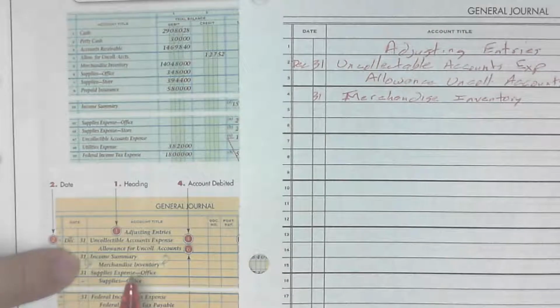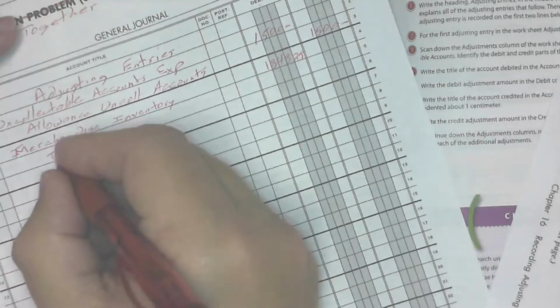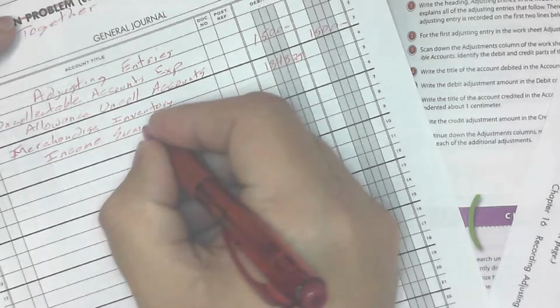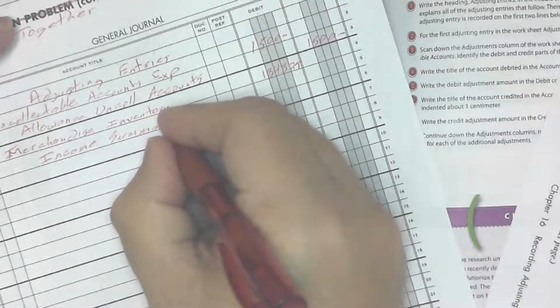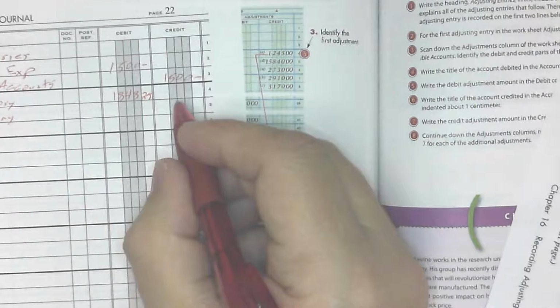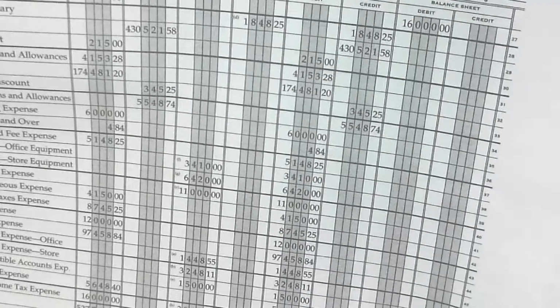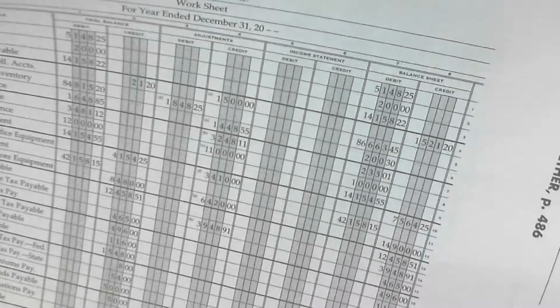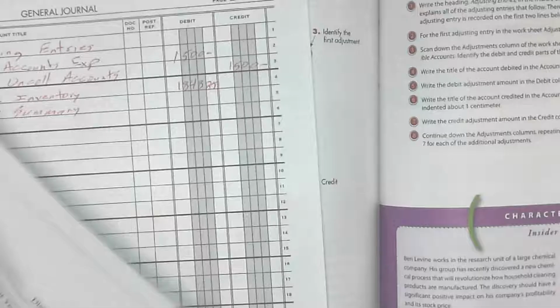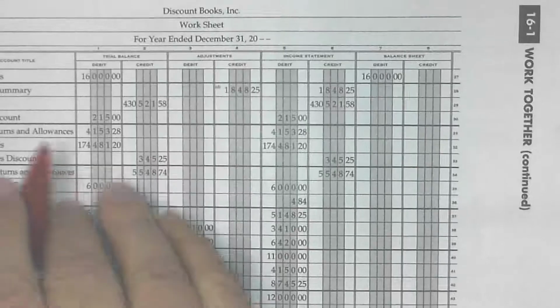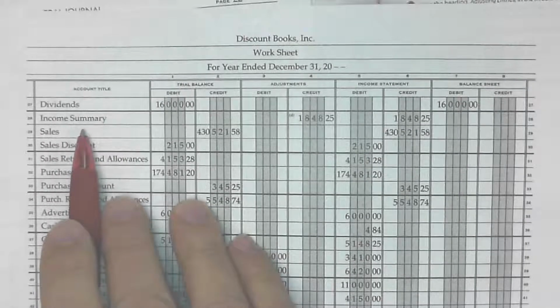And now we can use that income summary under that. Is that 1848? Yeah. You can find income summary on here somewhere. Oh yeah, here it is, up here at the very top on line 28.